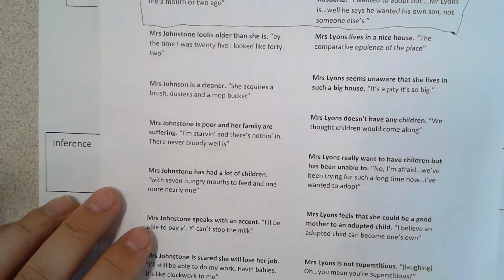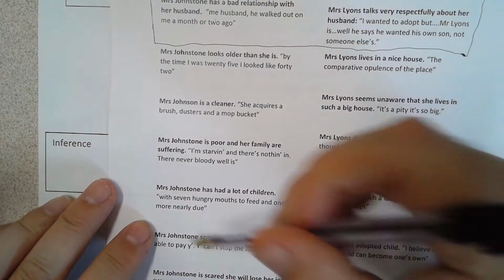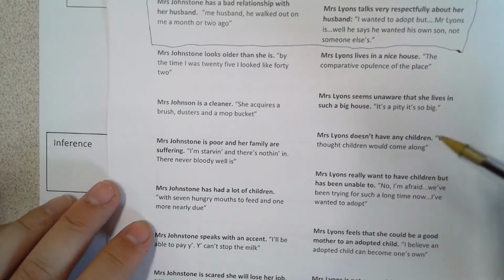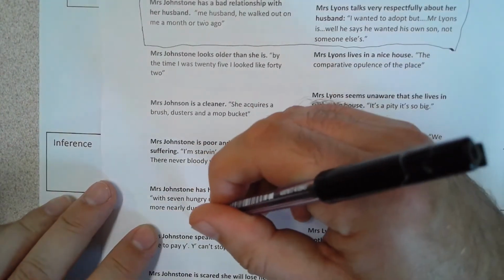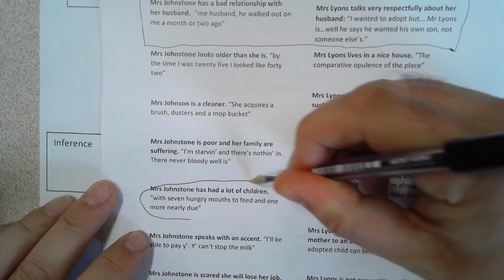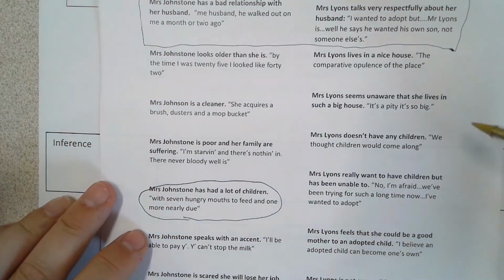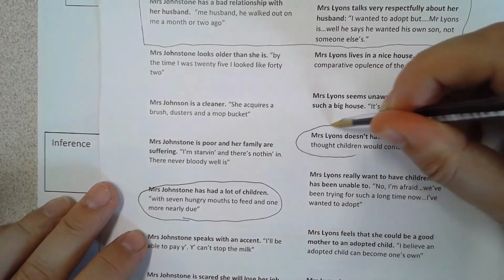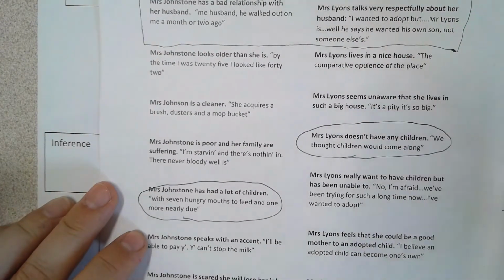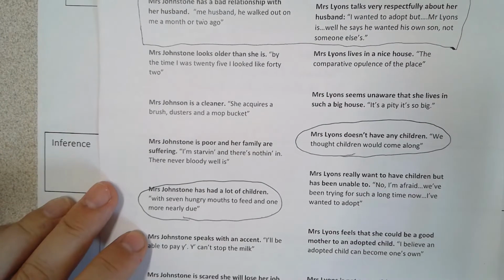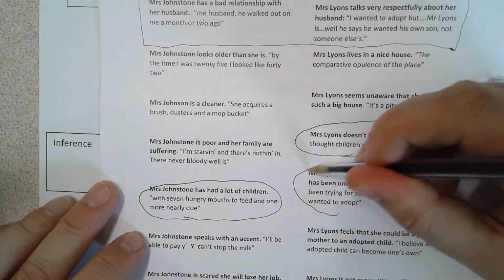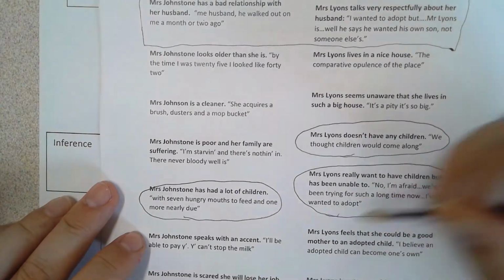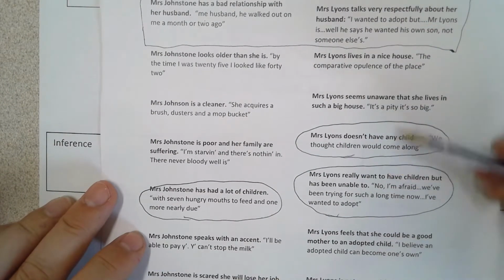So for example, here's a good one, and if you are really stuck, use this one. Mrs. Johnstone has a lot of children, okay? However, Mrs. Lyons doesn't have any children. We thought children would come along. Or maybe Mrs. Lyons really wanted to have children but had been unable to.